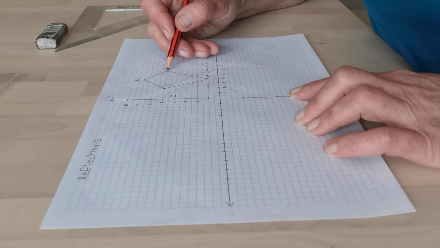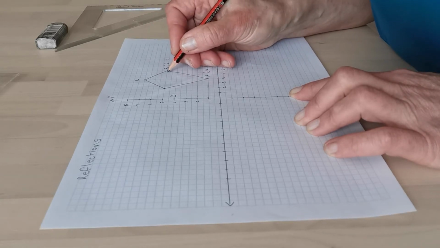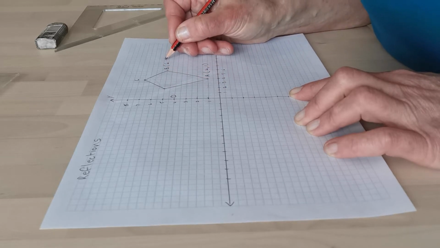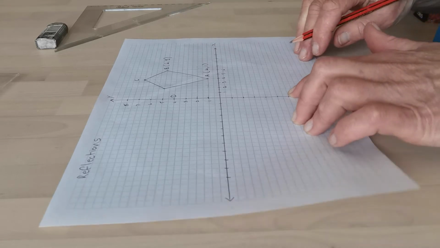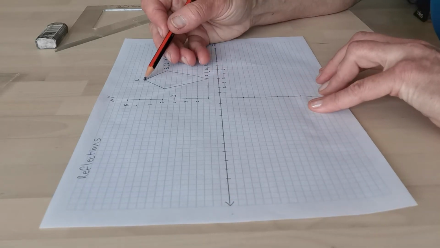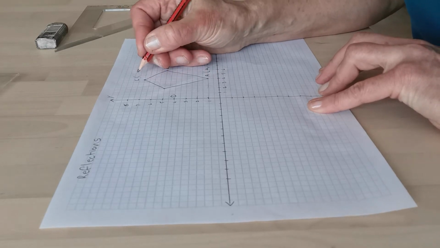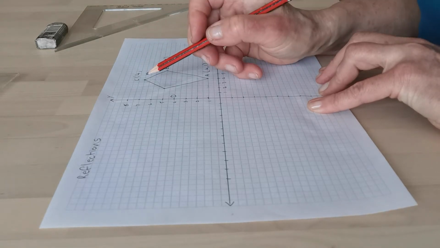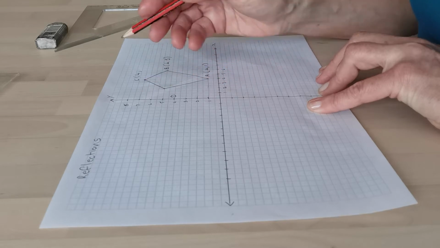Let's look at B. B is above the horizontal axis at 6, and it's on the vertical axis at 5. Now, for this point, C is above 4 on the horizontal axis, and on the vertical axis, it's across from 7.